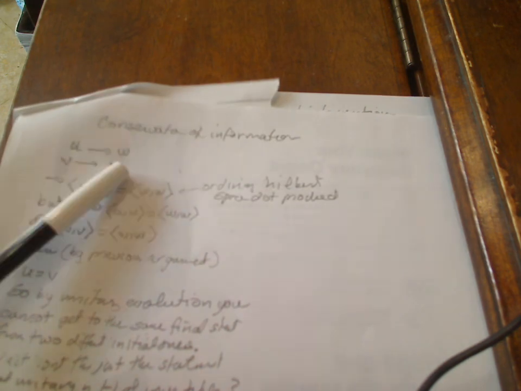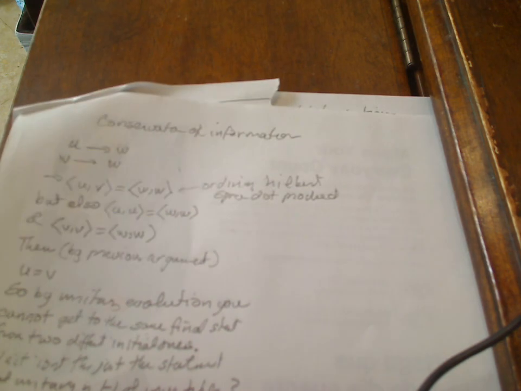You have v, which by a unitary map gives you w. They say v evolves into w, or just, a unitary map applied to v gives you w. And the same for u, the same unitary map.